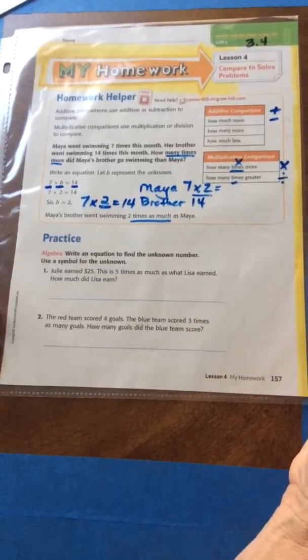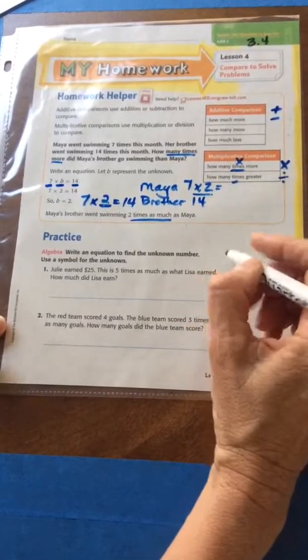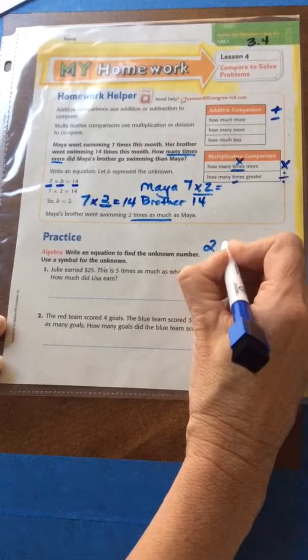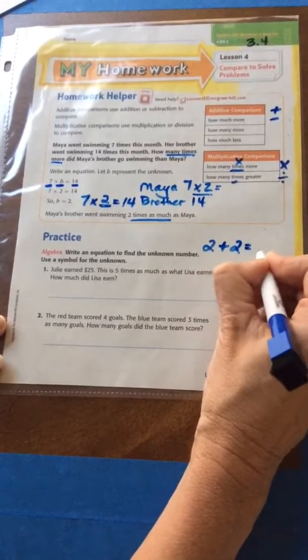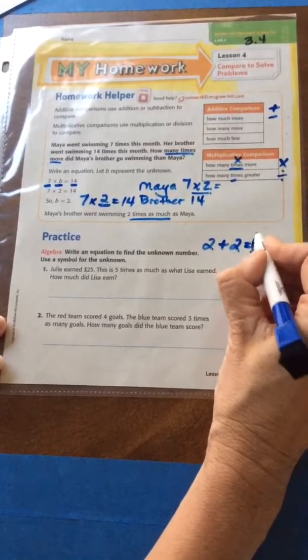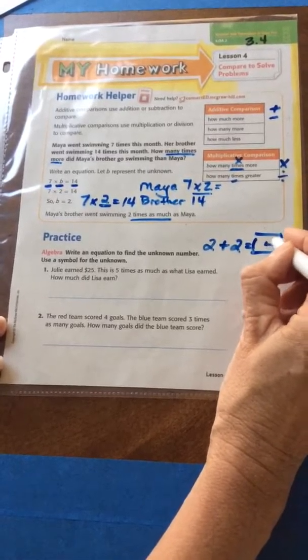So let's look at the first problem that they have here. Write an equation to find the unknown number. Use a symbol for the unknown. Now that's a symbol again, using a letter. When you were in kindergarten, you had problems like this. 2 plus 2 equals, and they would have a blank or a square, and you'd fill that in, right?